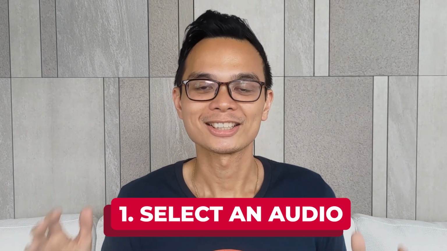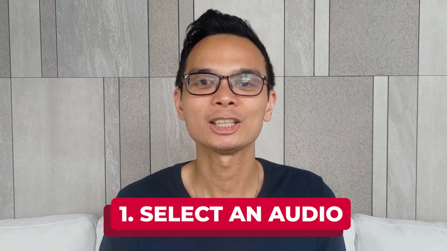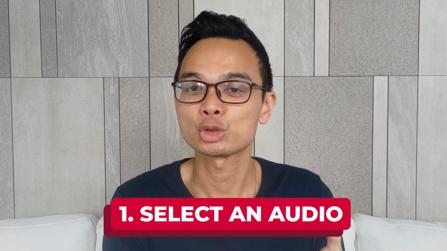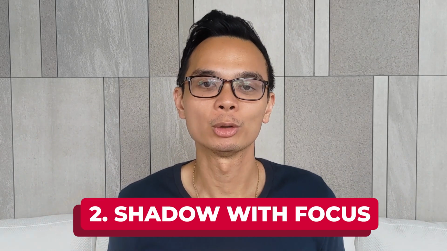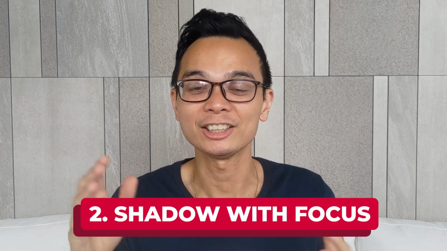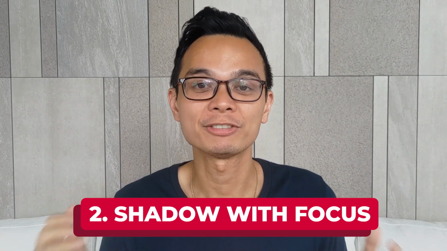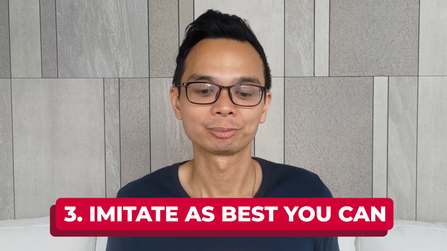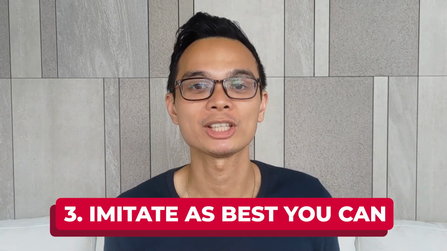These are the steps to practice prosody shadowing. 1. Select an audio. Choose an audio in your target language with clear prosody. This means that the speaker in the audio has rhythm, stress, and intonation that you want to mimic. 2. Shadow with focus. Repeat what's being said in the audio with special attention to those prosody features. 3. Imitate intonation, stress, and rhythm. Try to match the speaker's intonation, their stress and rhythm as closely as possible.